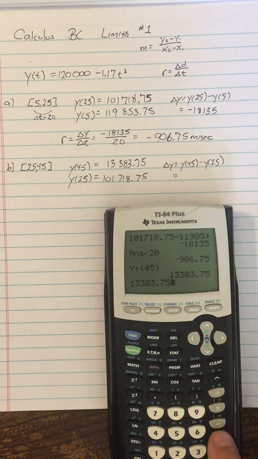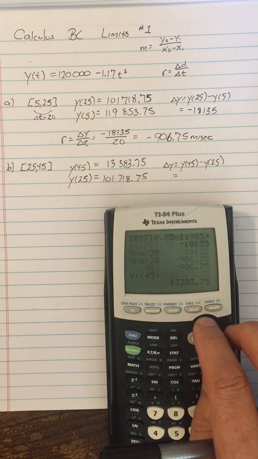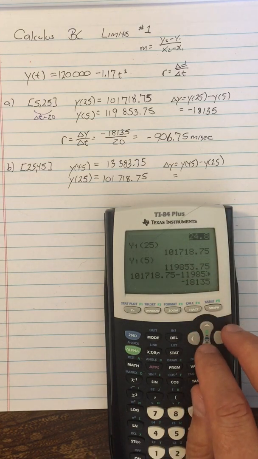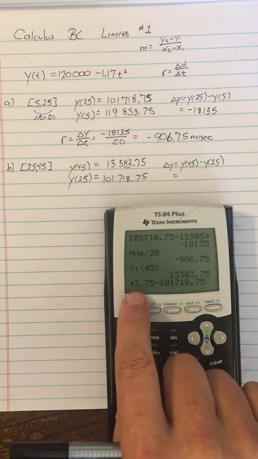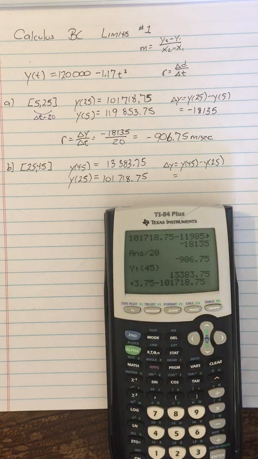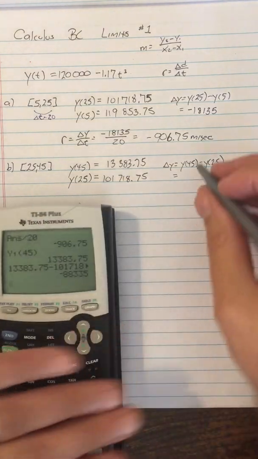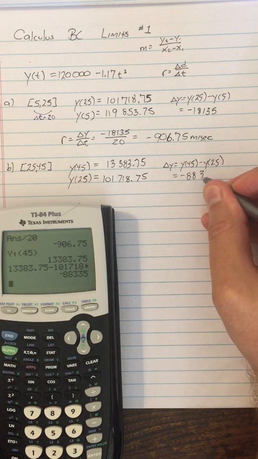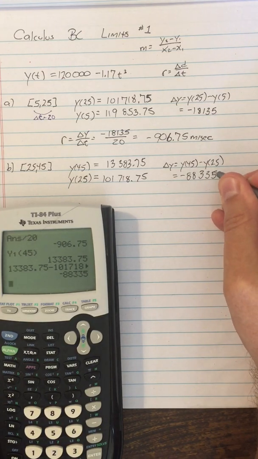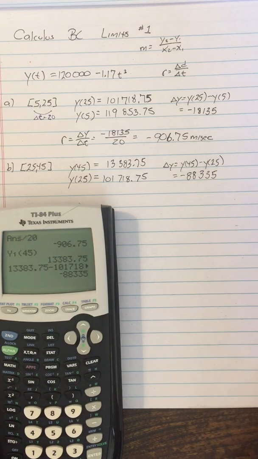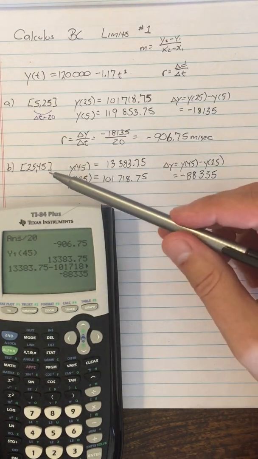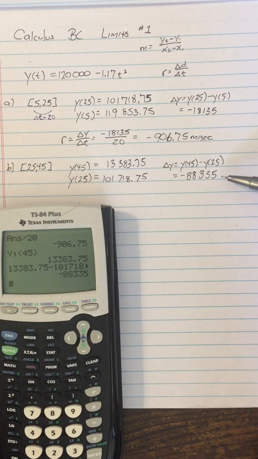Y of 45. This time I'm going to remember to hit the minus. That's what happens when you talk and work at the same time. Come up here to where my 125 is. Hit enter. Now I've got y of 45 minus y of 25. There are other ways to do that, but that's probably the quickest. So I get negative 88,335. It's always a good idea to think about meanings as you go along because you can catch errors. So for example, I expect in that second 20-second interval, the distance to be a greater negative number. That is, it fell farther, and I see that is clearly the case. I expect that again because the object's accelerating.